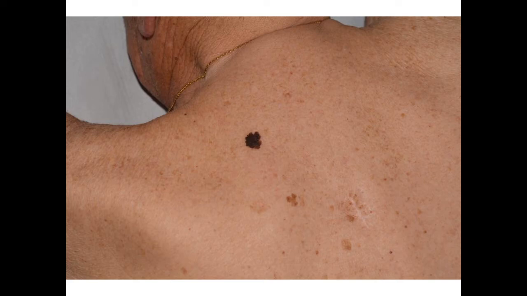So the most common dark lesion, black lesion on the skin is seborrheic keratosis, the benign one. But in this case, just with your eye, you can distinguish between seborrheic keratosis and something pigmented, possibly melanoma.